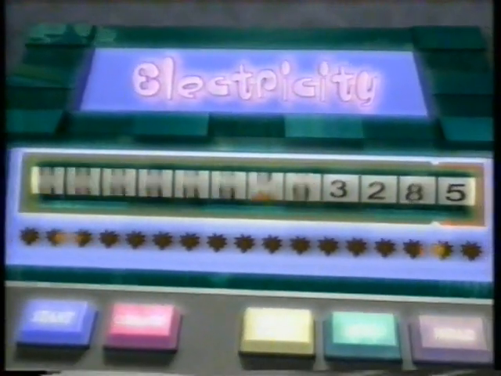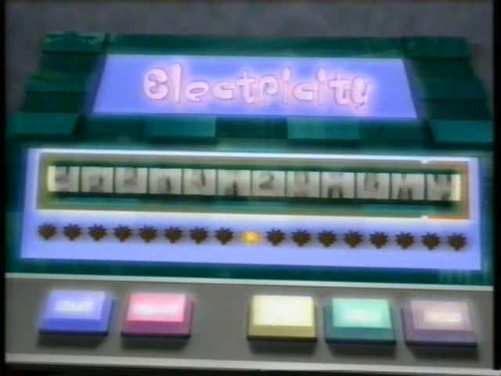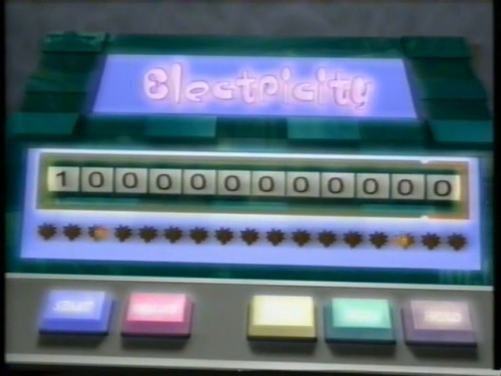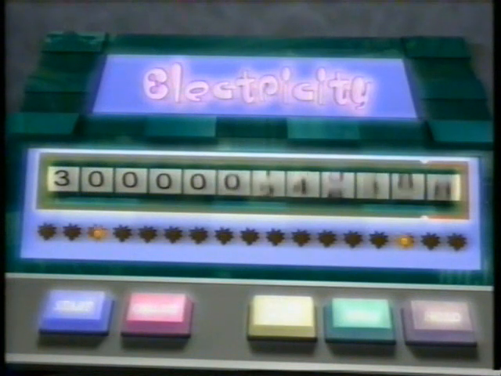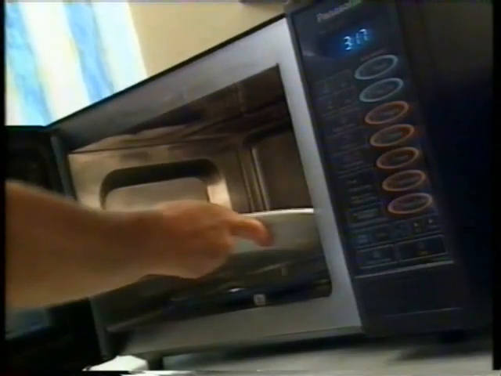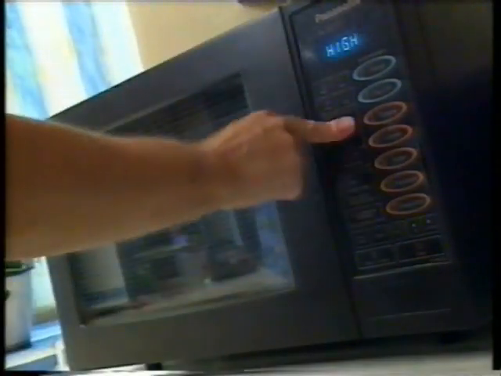Add up all the houses in the UK and the total is about 100,000 million units. That's 100 with 9 noughts after it. Add this to the amount used every day by industry, transport and agriculture, and the grand total is a massive 300,000 million units every year. All this electricity is available day and night at the flick of a switch.